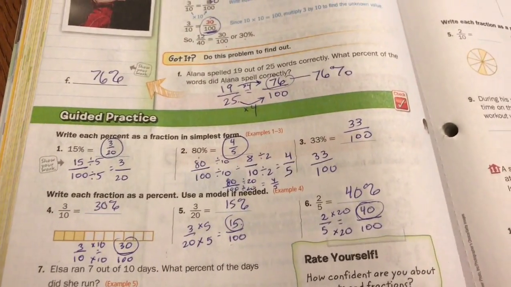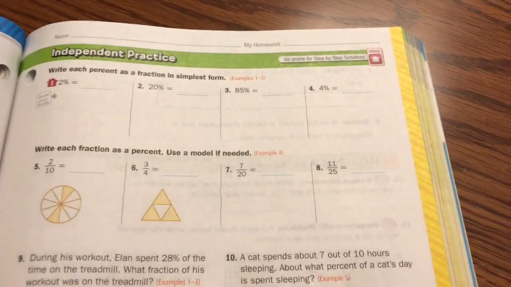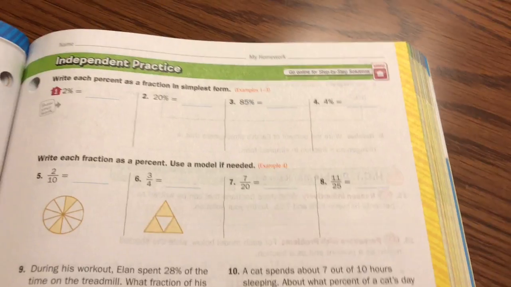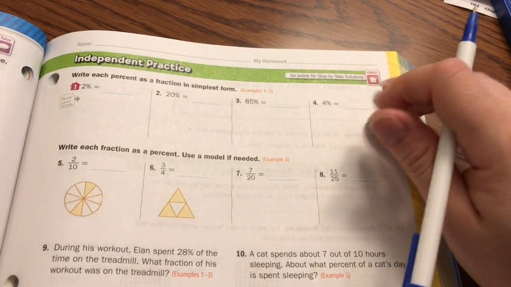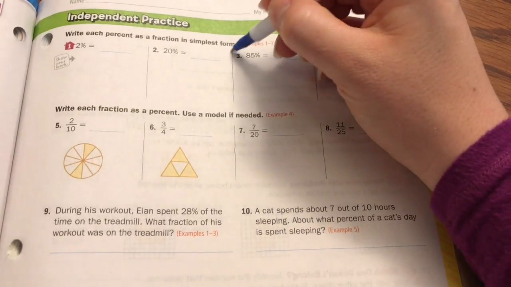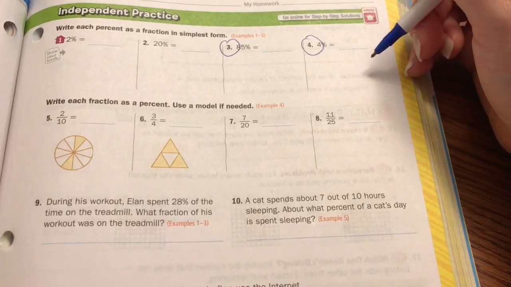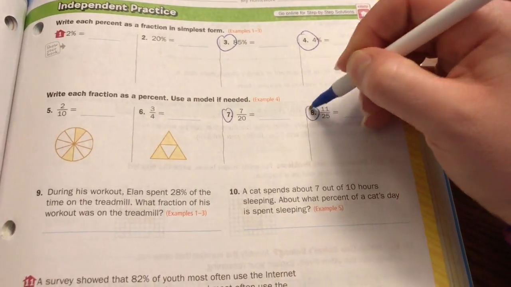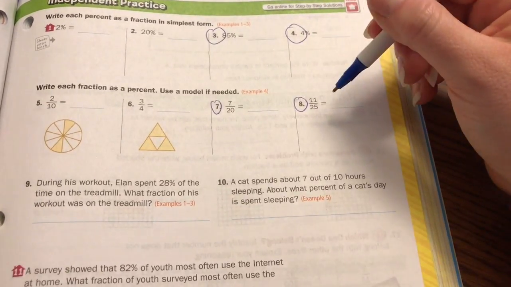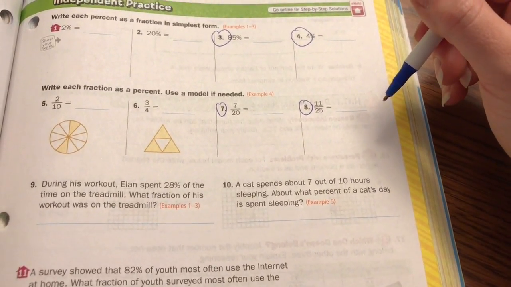All right. Your next step is page 105, independent practice. So this is what you're going to do totally on your own now. Here are the ones I want you to do. I want you to do number 3 and 4. Write the percent as a fraction in simplest form. Do 7 and 8. Write the fraction as a percent.